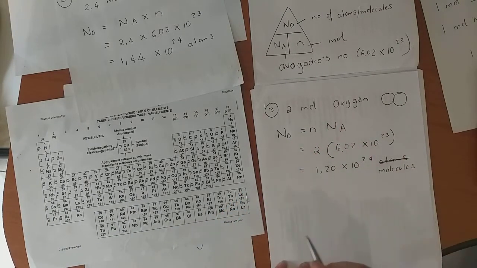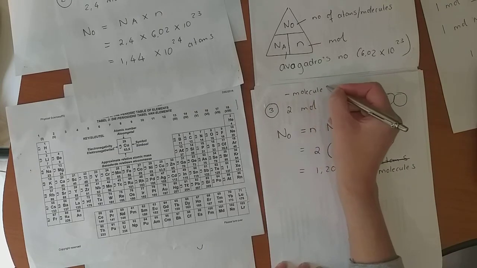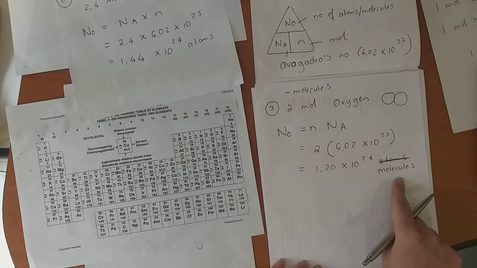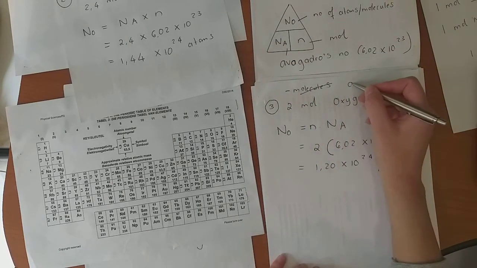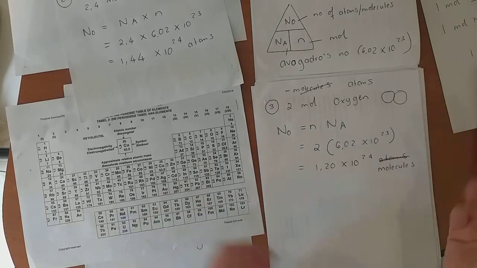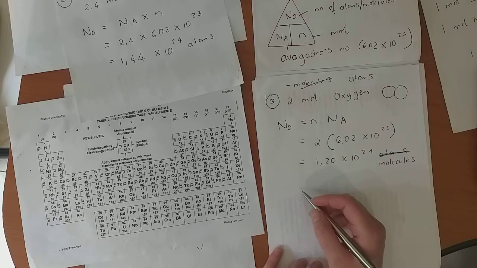Now, if the question said work out the number of molecules, we would have stopped there. But that would have been a bit silly because they would have given it away to us so that we realized, oh, this is actually a molecule. So what they'll probably ask you is to calculate the number of atoms. They might ask both, okay, if they're helping you. But if it's a little bit of a trickier question, they'll ask just for atoms.